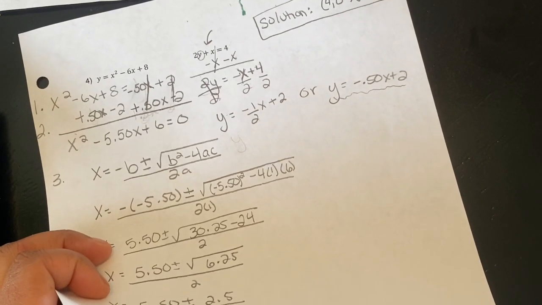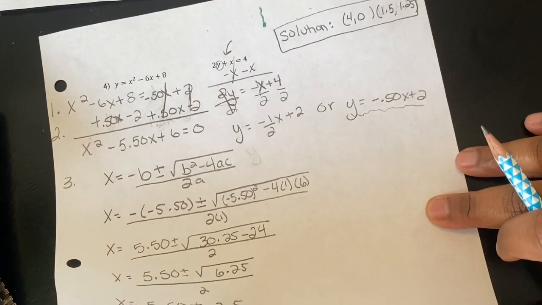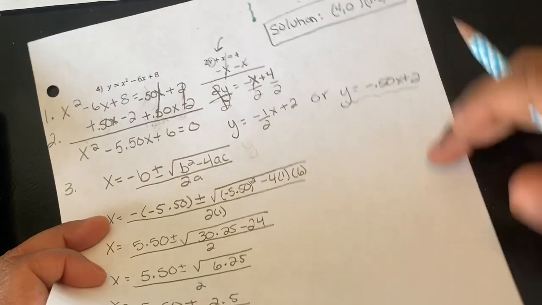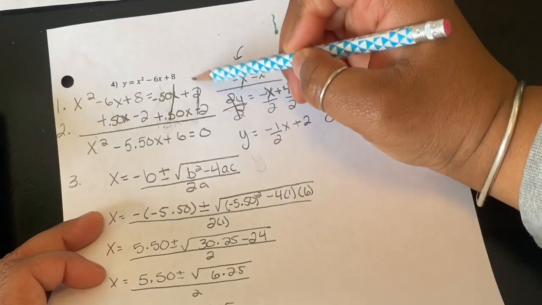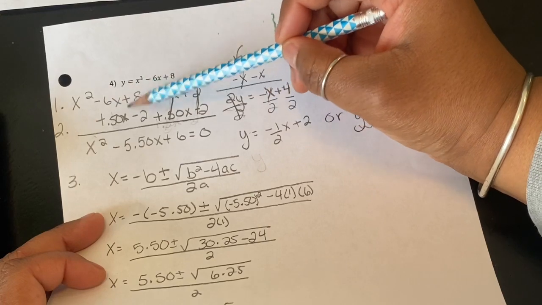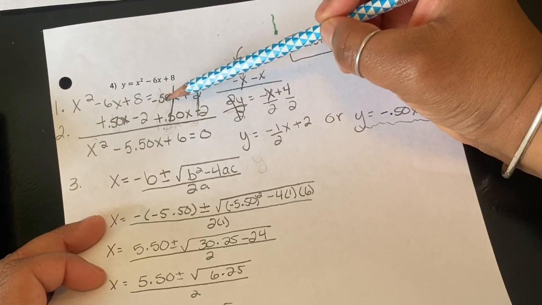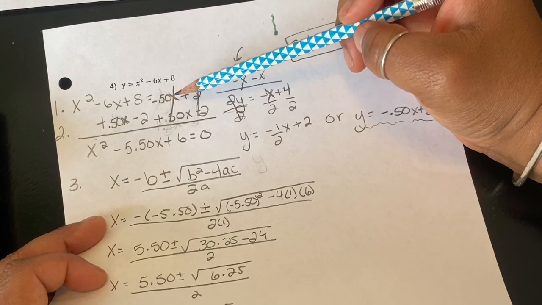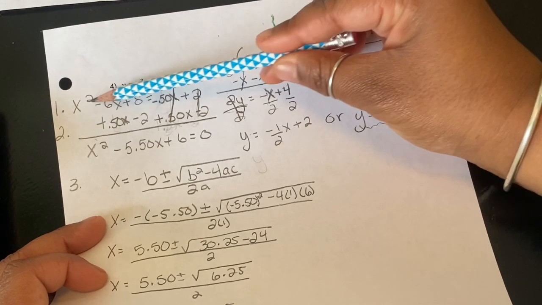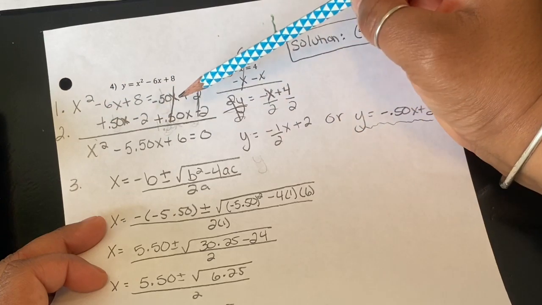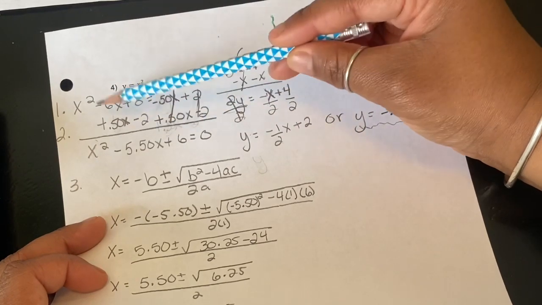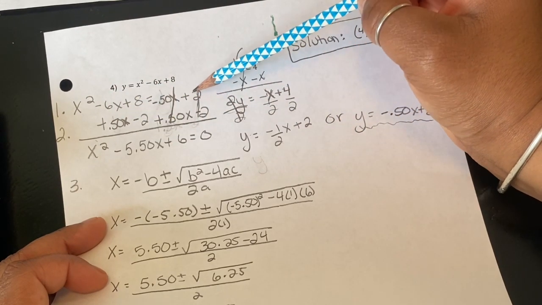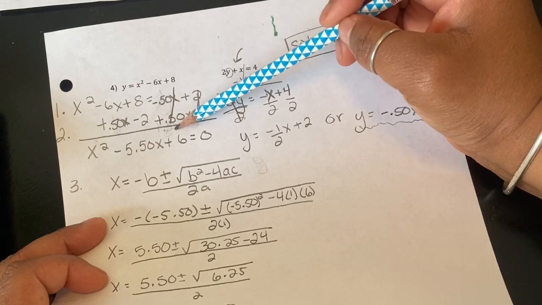So now, once you have both of them in y equals form, you're going to make them equal to each other. So I have x squared minus 6x plus 8 equals negative 0.5x plus 2. Now I'm going to move everything to the same side. Here my a value is 1, so I'm going to move everything to the left. I'm going to use my inverse operations.